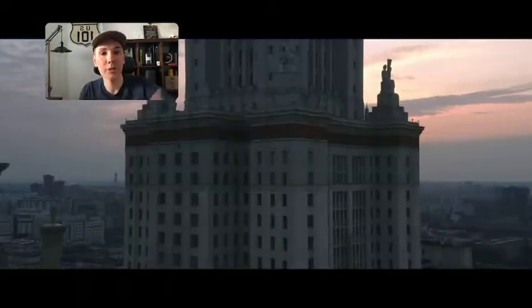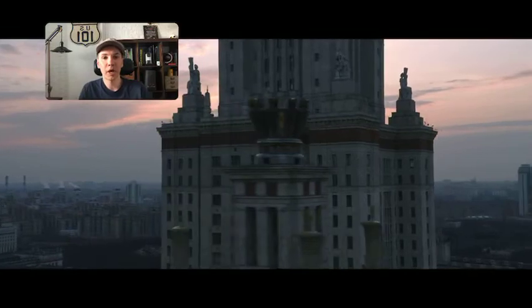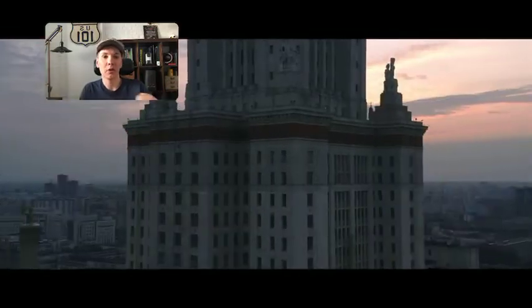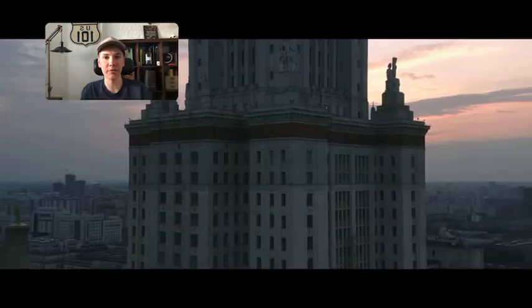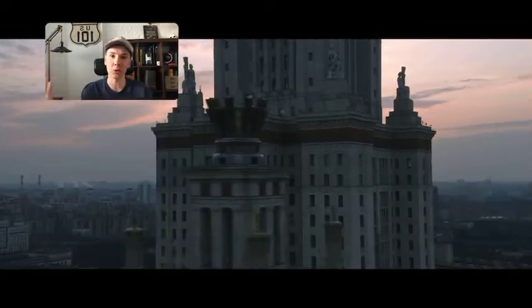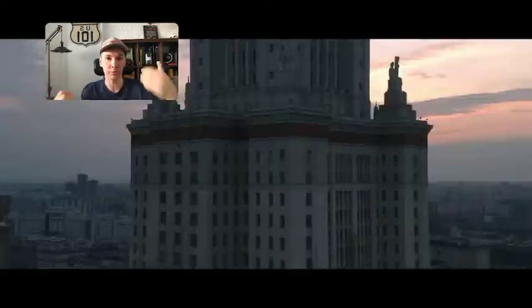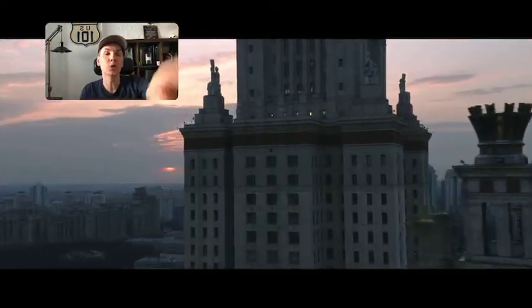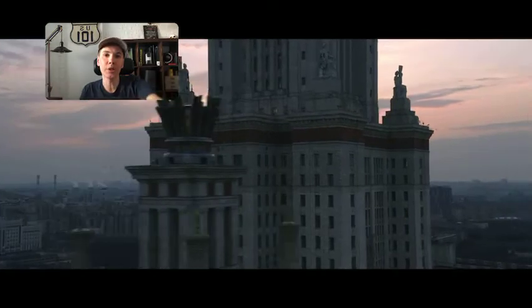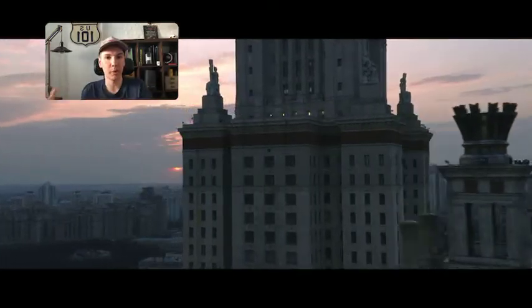Or for example, this one as well, this nice flyby, and as you can see, you have to be very careful where you're flying. In this video, I am flying sideways. I could not see where my drone was going because I was standing too far from the object, and there are two towers here, and I was afraid I might bump into the second tower.